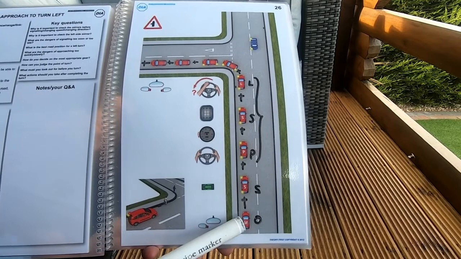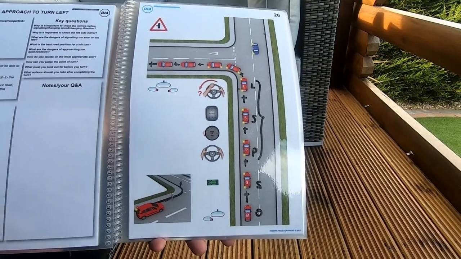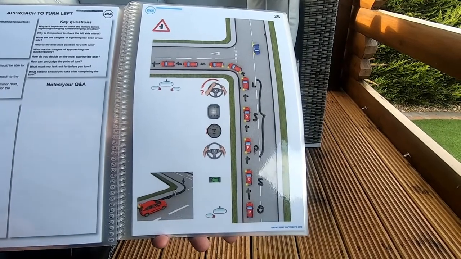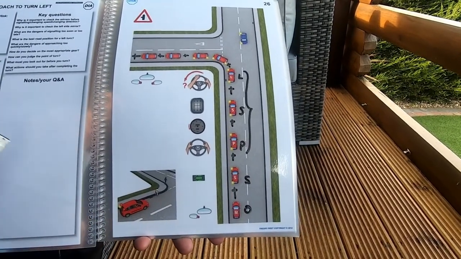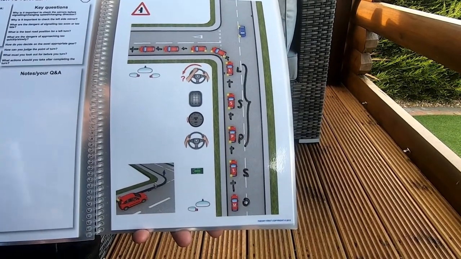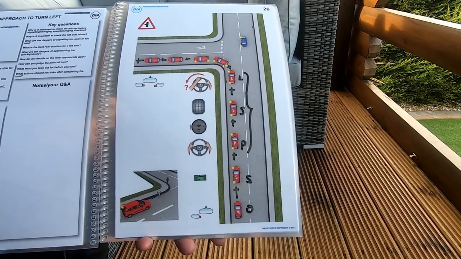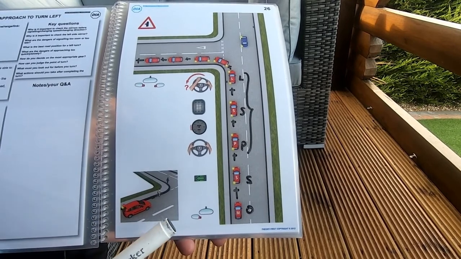So you'll see the car driver here. The first thing the car driver does is apply that mirror, signal, manoeuvre routine. And the signal timing is very important. Remember, we said that in a 20 mile per hour zone it's about 40 metres back, so that you signal correctly and in good time. You don't want to be too late, but you don't want to be too early either.